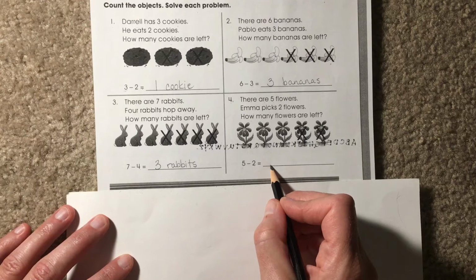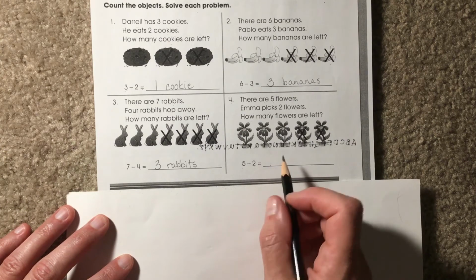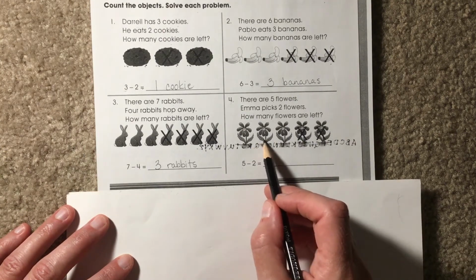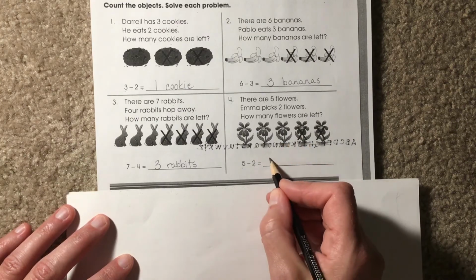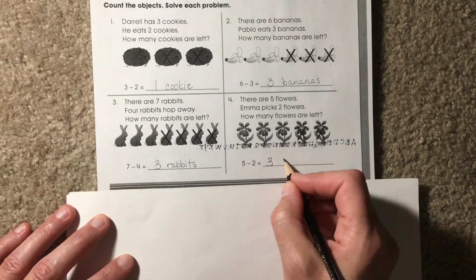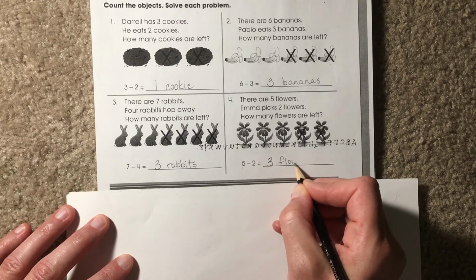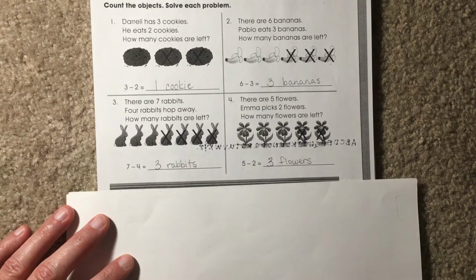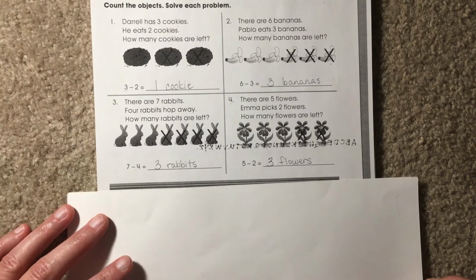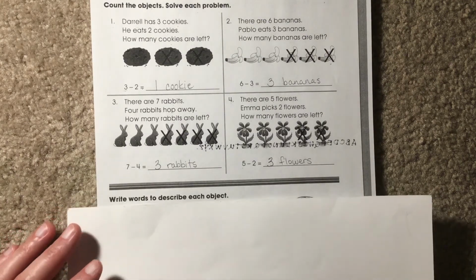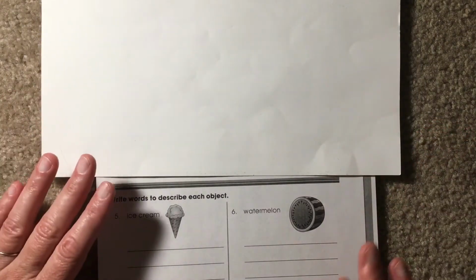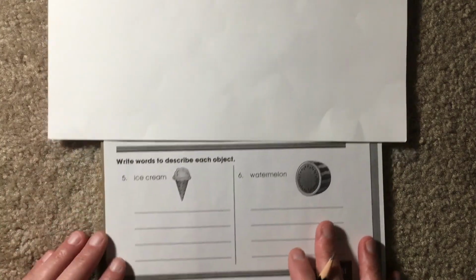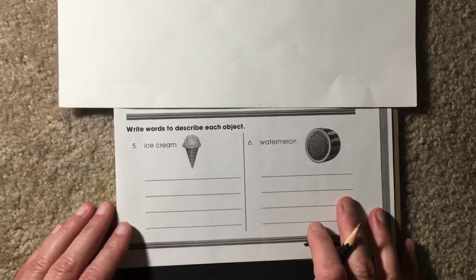How many flowers do not have X's? 3. 3 flowers are left. Excellent. Great job on subtraction. We're going to go on to the next part and work on some grammar or some writing.